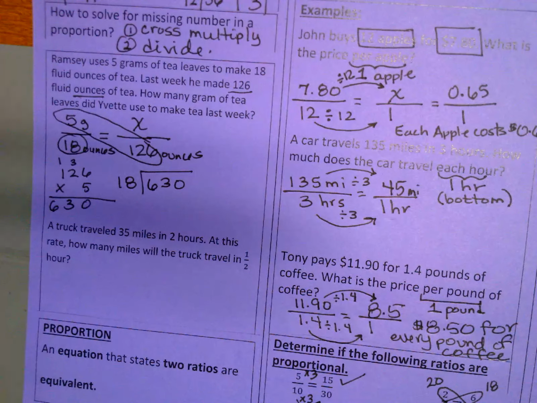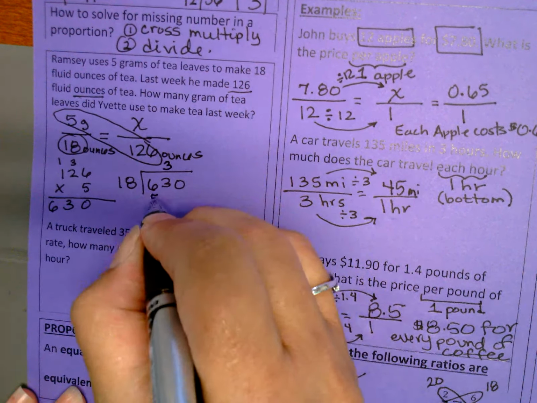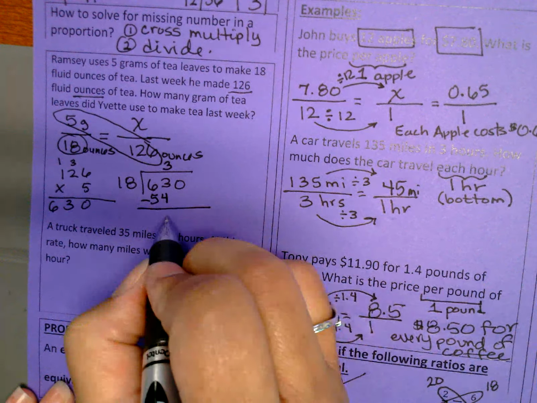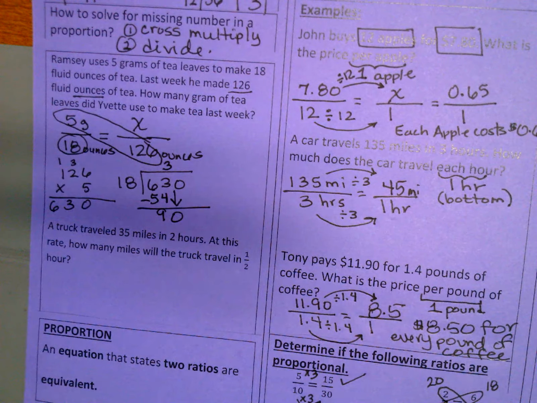18 times what gets you close to about 63? Maybe 4. Maybe 3. Maybe 5. Well, let's check. Okay, if you say 4, somebody do 18 times 4 for me. 72. Yeah, I'm already over. So what's 18 times 3? That's 54. What's 63 minus 54? That's 9. Bring down the 0. What's 90 divided by 18?